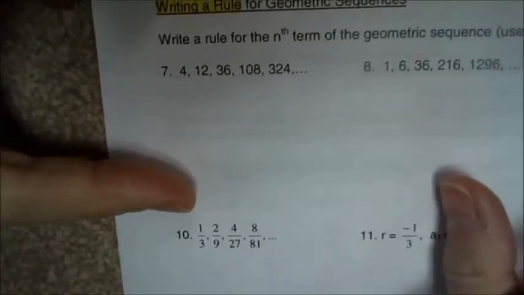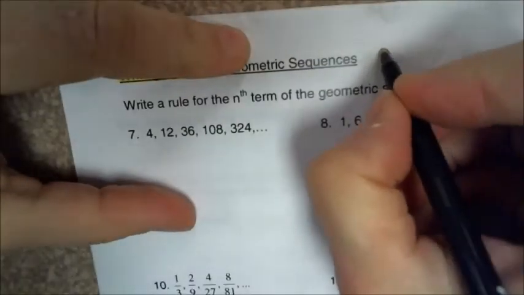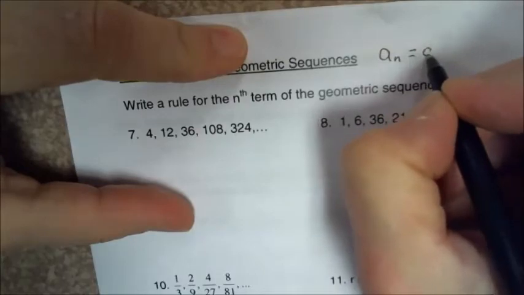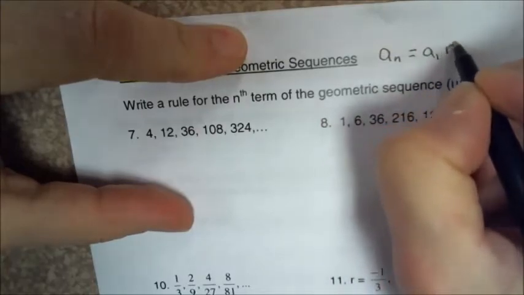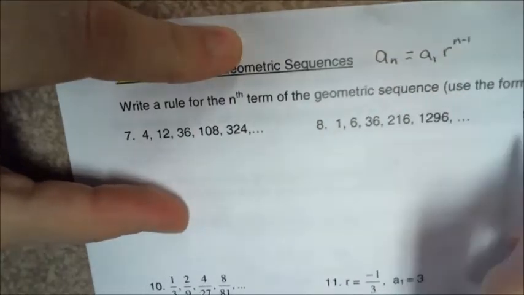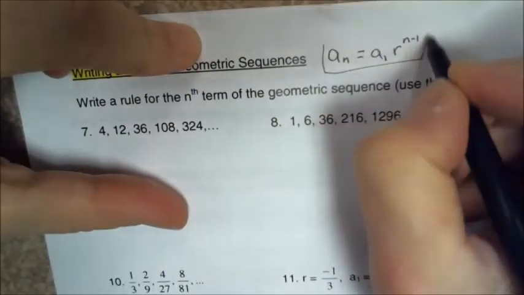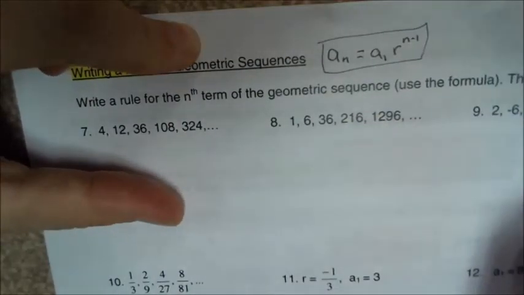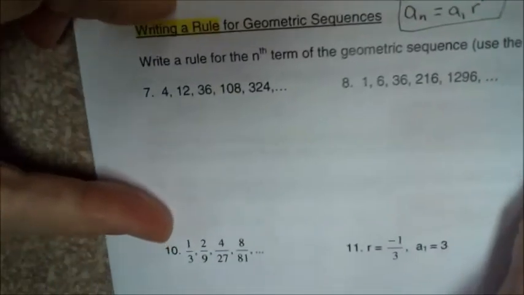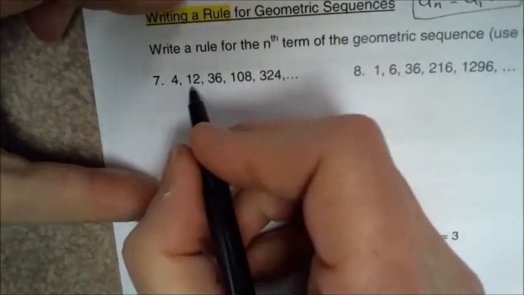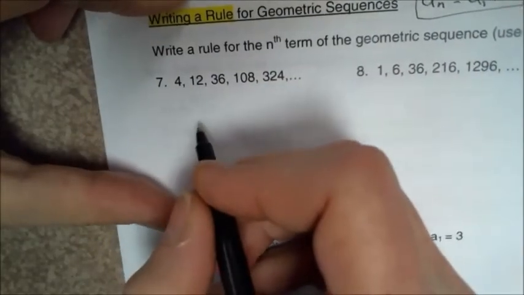Now we have to write a rule for the geometric sequence. Now a rule, remember, is a_n equals a_1 times r to the n minus 1 power. That's that formula you have to memorize, so that's going to be used in all of these problems. So what we need is we need a_1 and we need r.